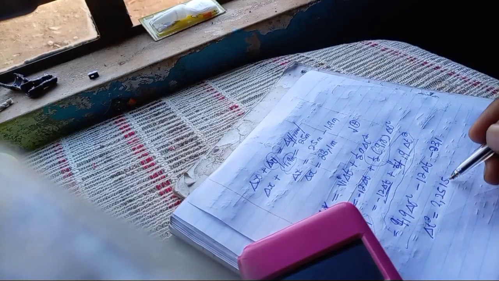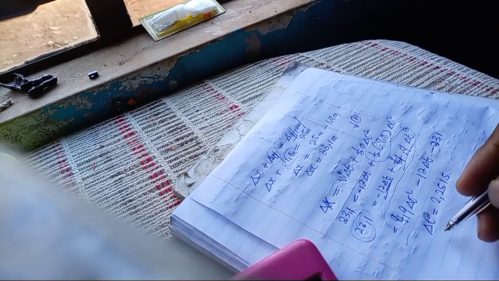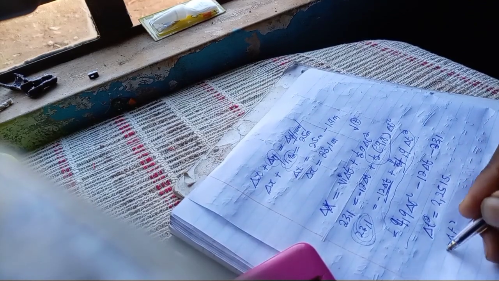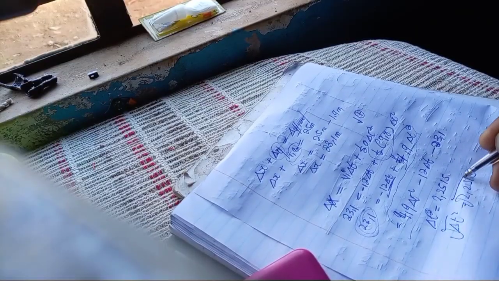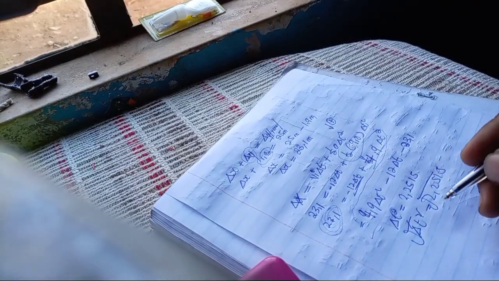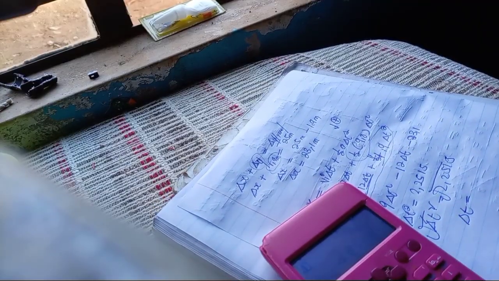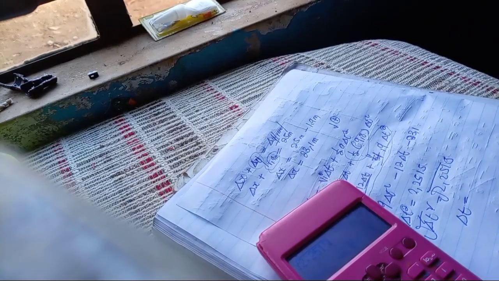So let's get rid of the square root by taking the square root of both sides. The square root cancels the square, and the change in time is going to be equal to the square root of 2.2515.